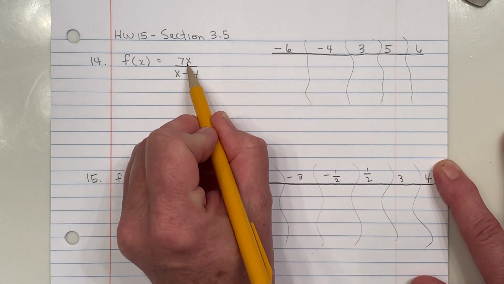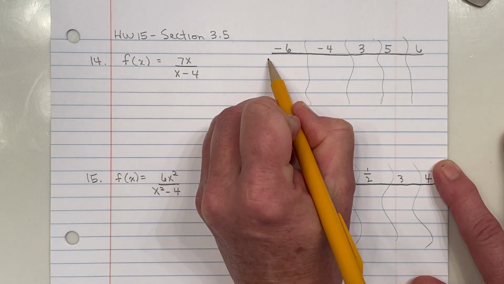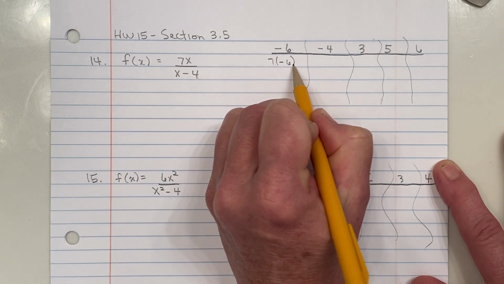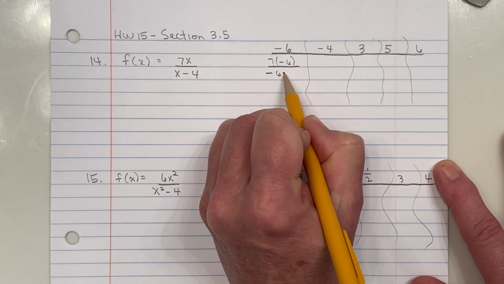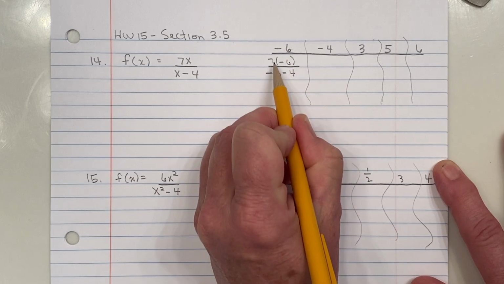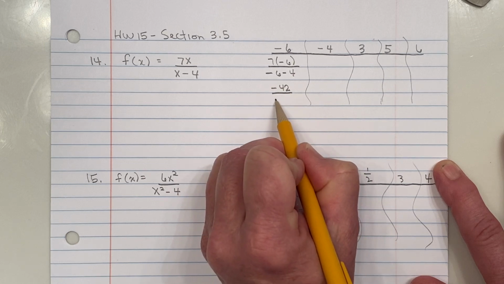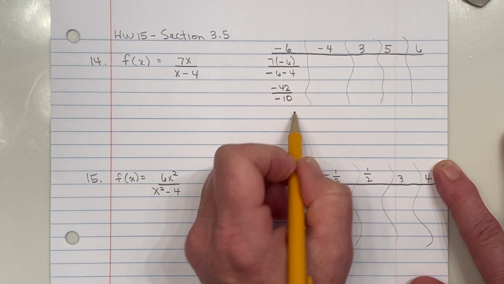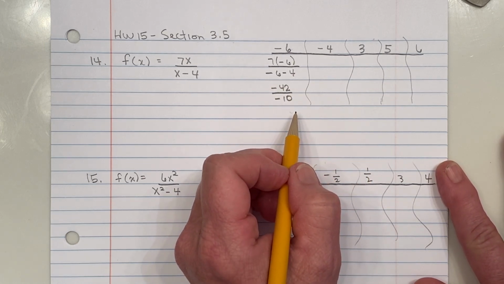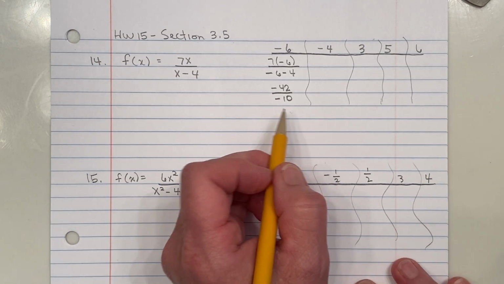So for the first problem, I'm just going to insert -6 here and here. I'll work down. So this is going to be -42 on top, and then it's also going to be -10 in the denominator. I believe MyMathLab wants you to report your answer as an integer or a simplified fraction.